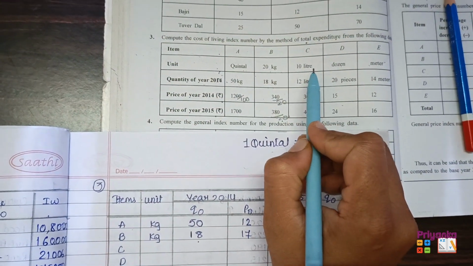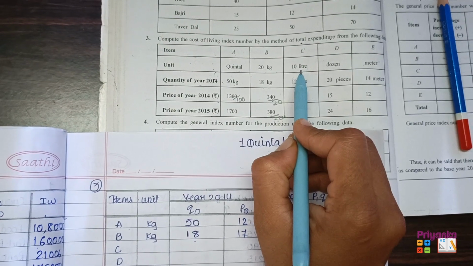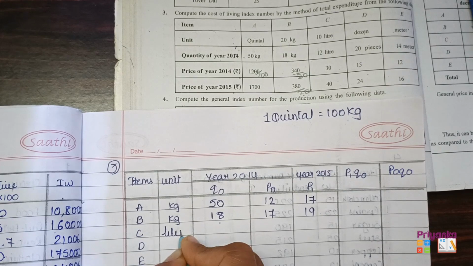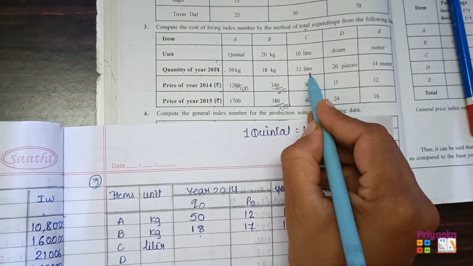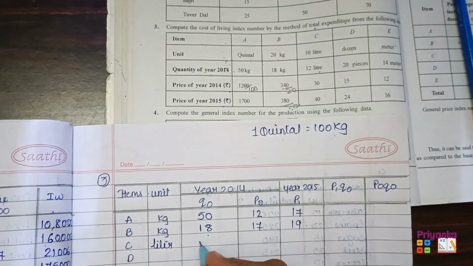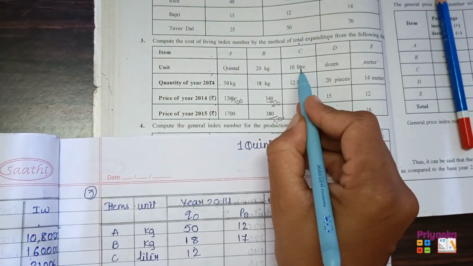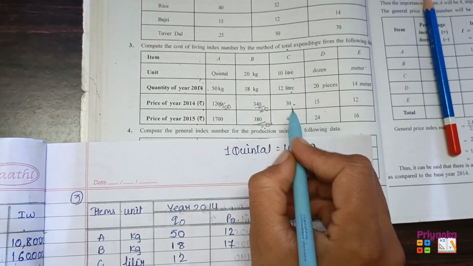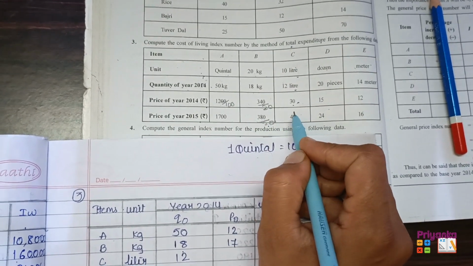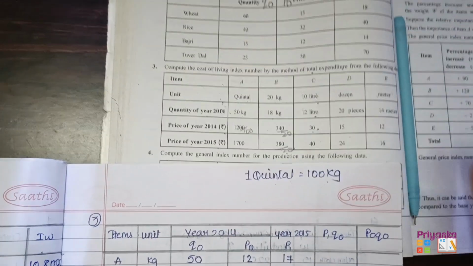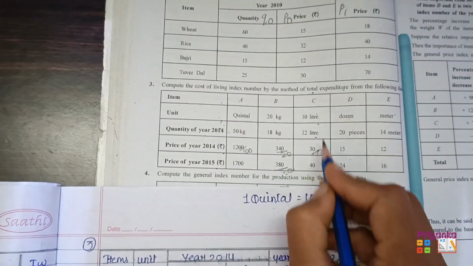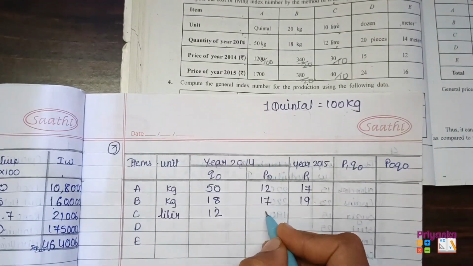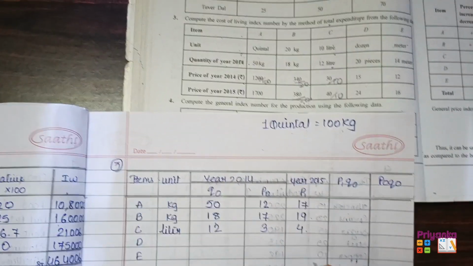Next is liter. Now here also we need the price of 1 liter. So first I'll take the unit as 1 liter, and the quantity given is 12 liters, that we can take. And for 10 liters, अगर 10 लीटर का 30 है, तो 1 लीटर का कितना? You just have to divide by 10, and 40 also divide by 10. Here we get the answers 3 and 4.